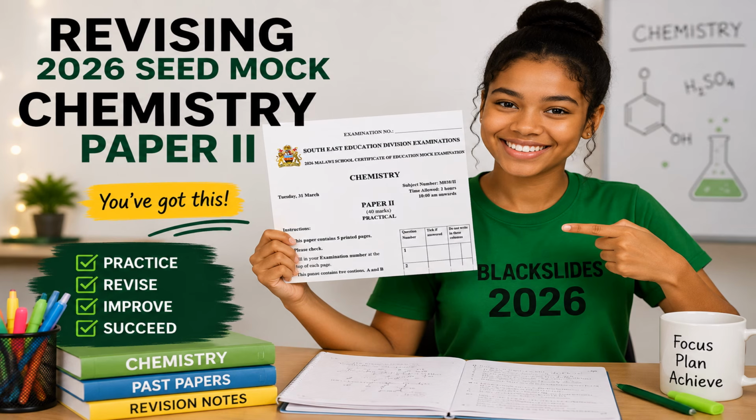Question number 1 is asking the candidates to describe the water cycle with the aid of a diagram.